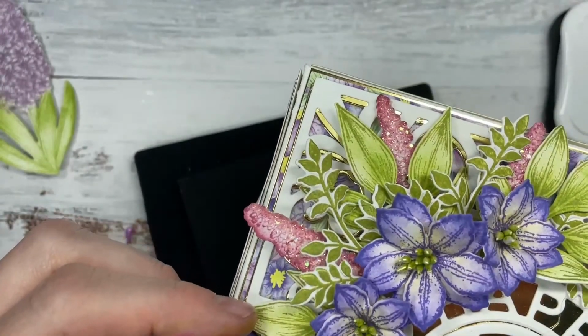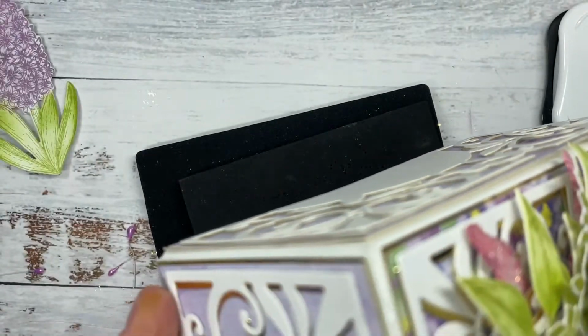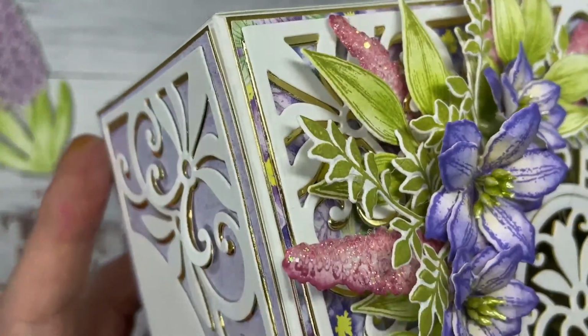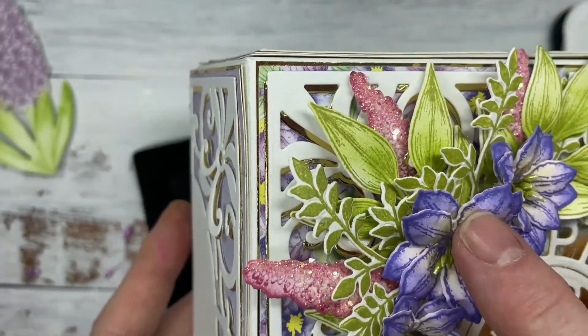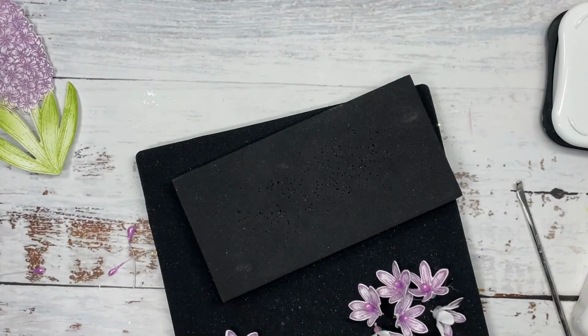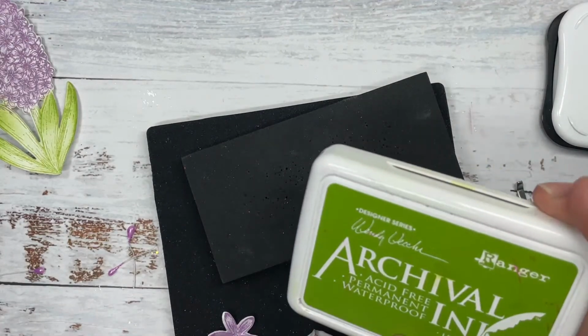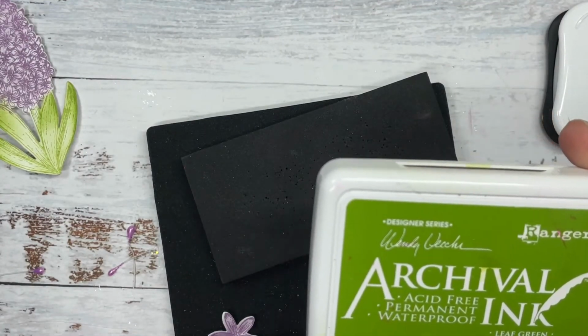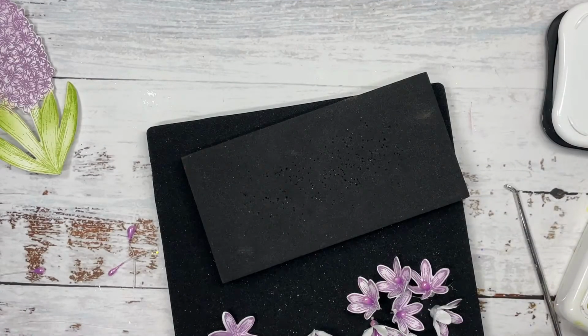So as you can see, we've got them there, and it didn't move then. Get it in the camera. It didn't move then when I wiped against it. So it may be the ink. I don't know. Have a go with the archival ink, or maybe a stays on ink. That might work.